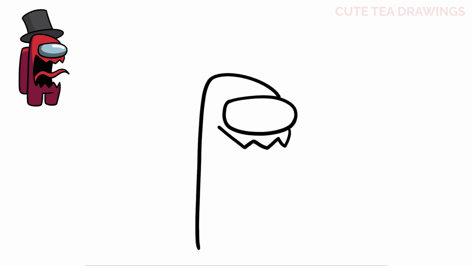Now let's finish drawing the mouth. From the end here, let's draw a long curve down. And then 3 more zigzag points going across to the right. And then one more up, but this time we're going to curve it downwards for the leg.